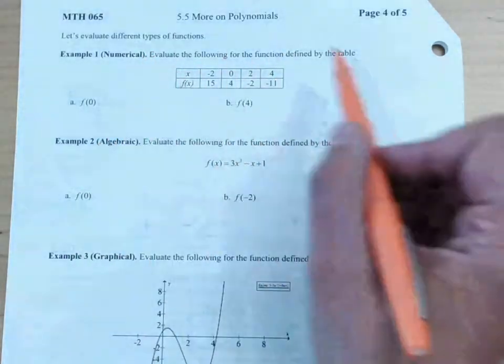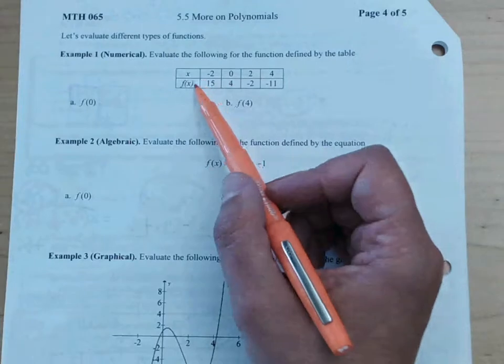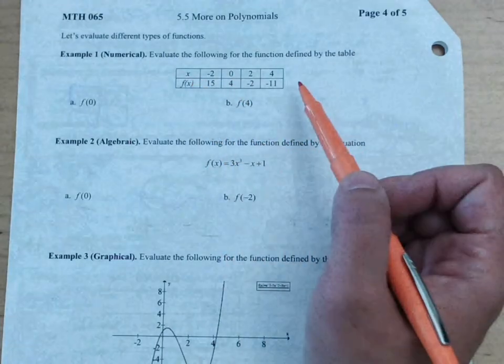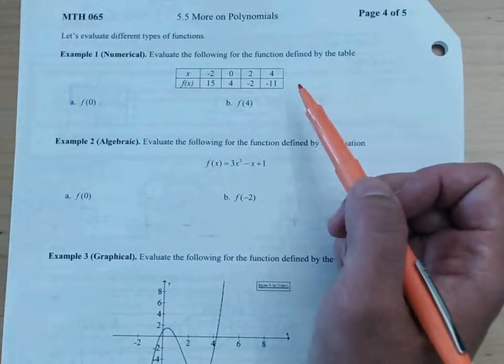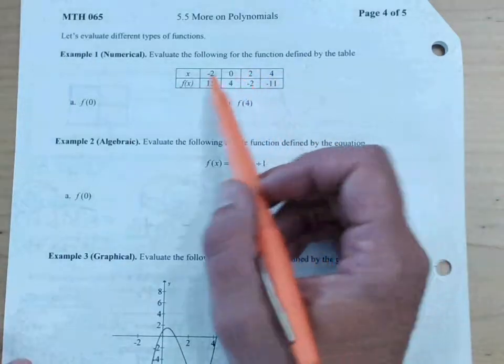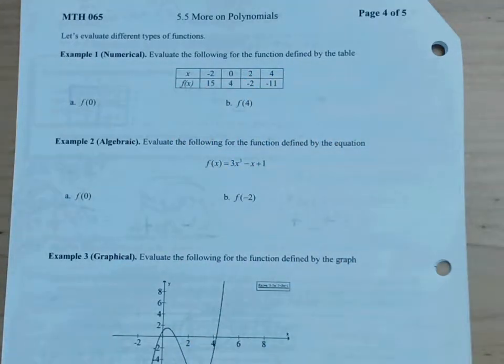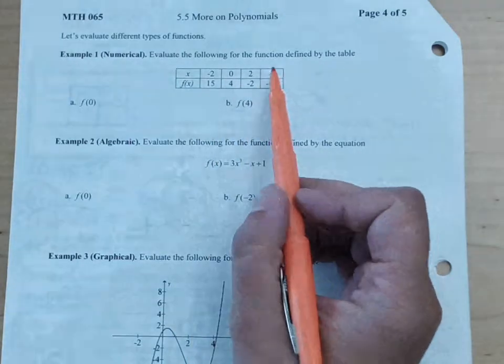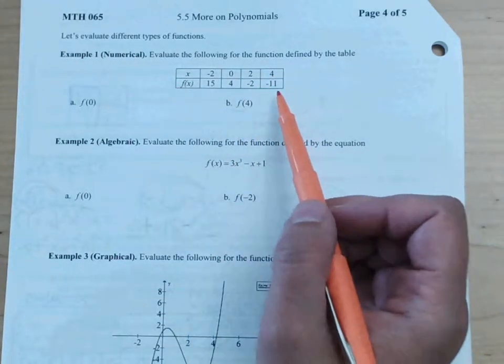If I look at the table now, if I were to graph these ordered pairs, I would only have 4 points. I would not be connecting them. So I don't know how they came up with these numbers. There's no formula to generate more numbers. This function contains only 4 points.